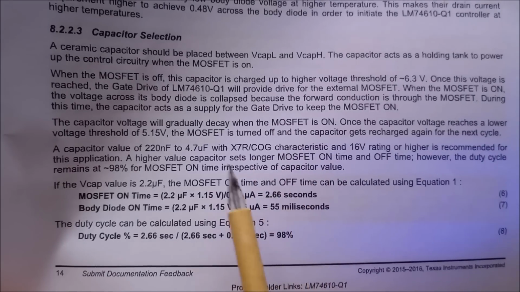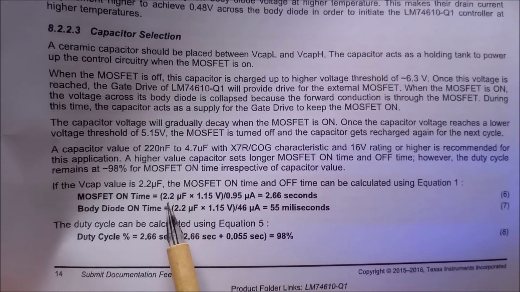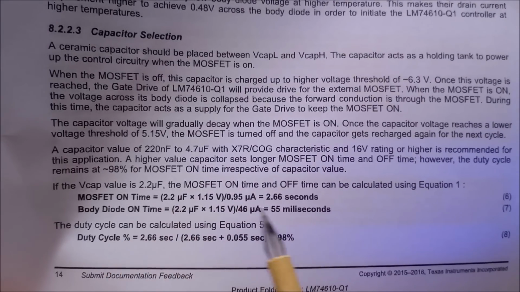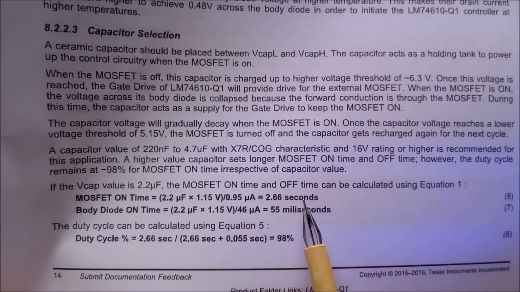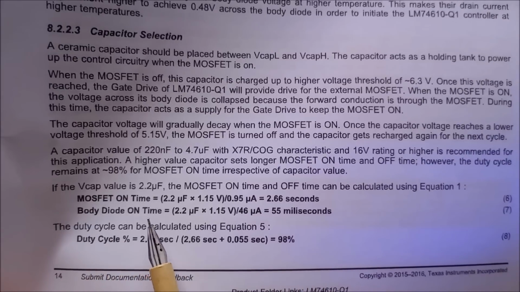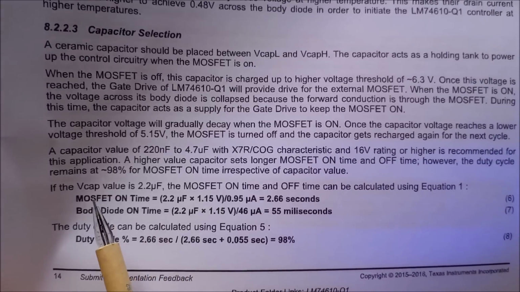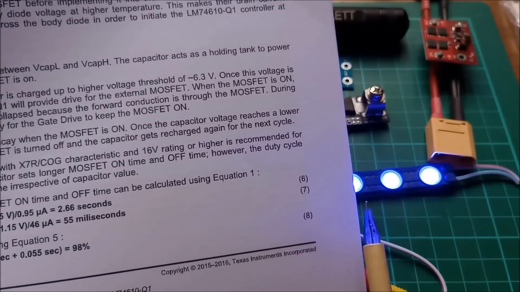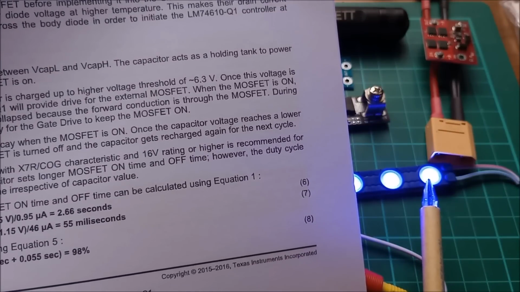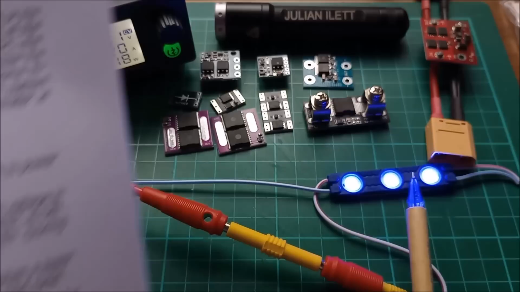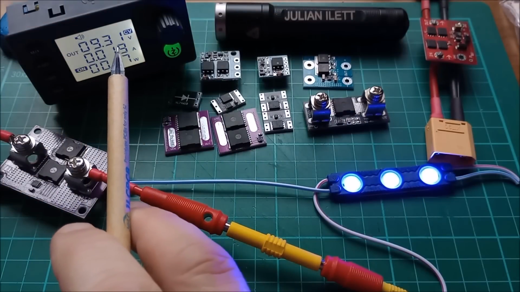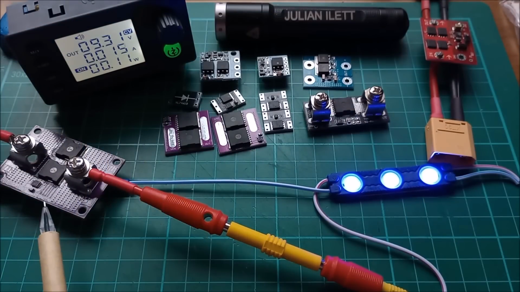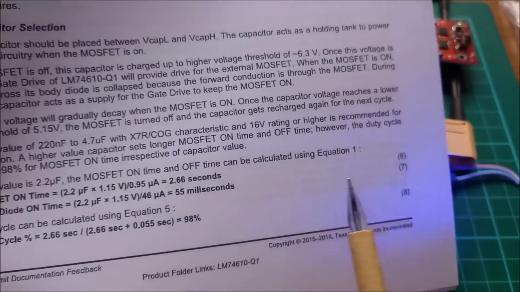There's some stuff here on the capacitor selection. If you use a 2.2 microfarad capacitor, the MOSFET on time is 2.66 milliseconds. And the body diode on time, where the MOSFET's conduction channel is actually off, is 55 milliseconds. And you can see that 55 milliseconds there. It might be slightly elongated because I've got a slightly smaller current, so it may take a little bit longer for this chip to charge the capacitor up to 6.3 volts.